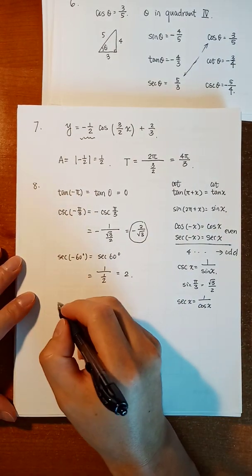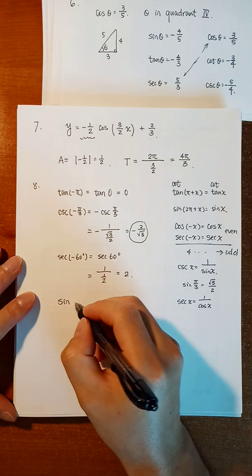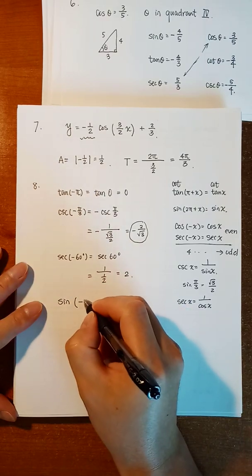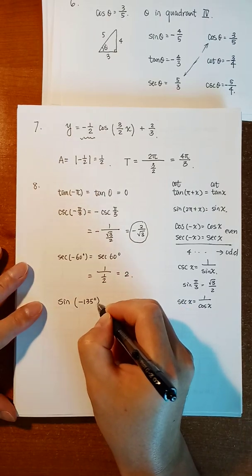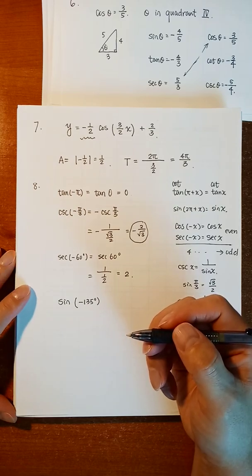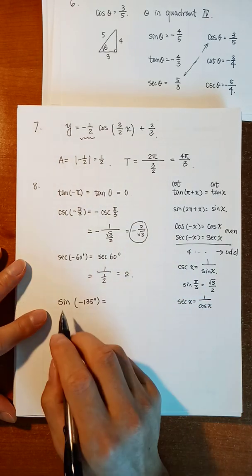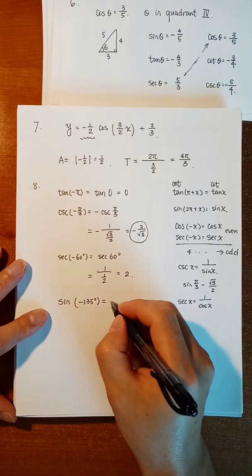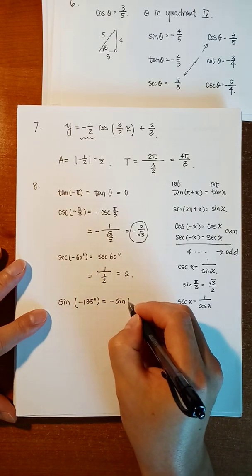All right? And sine of negative 135 degrees. First, sine is an odd function. You move the negative sign forward.